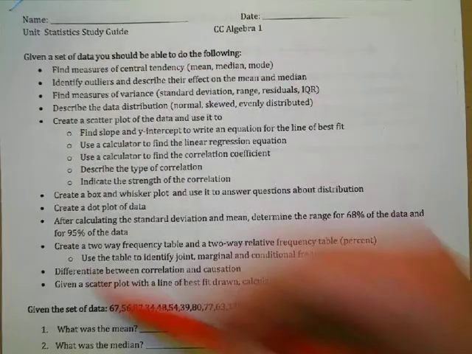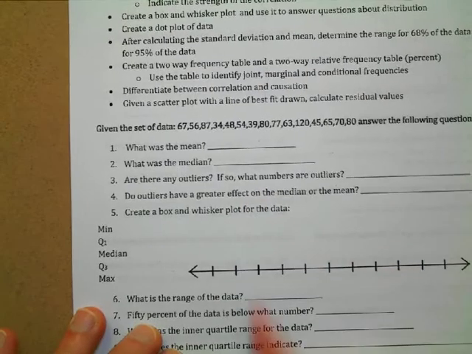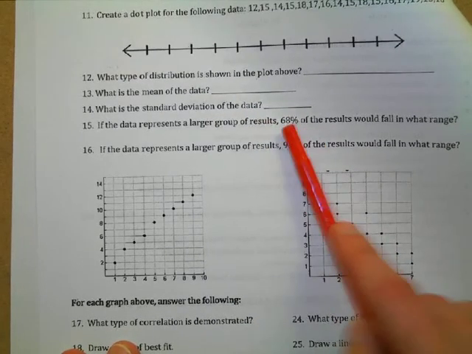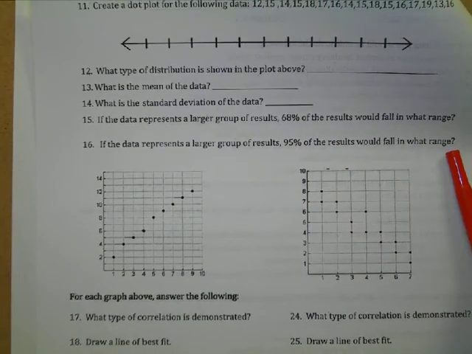So please look over these topics. You should know how to do these things, and there's practice as well, right down here for you. Box and whisker plot stuff. Mean. Also asked about standard deviation: 68% of the results will fall in what range, 95% of the results would fall in what range. You should be able to do that too.